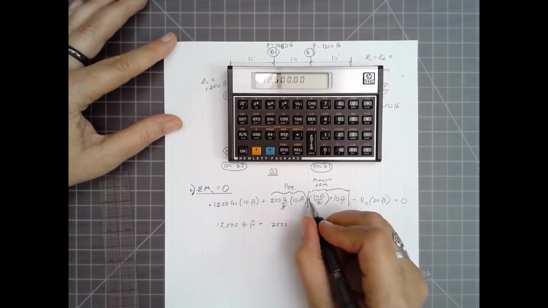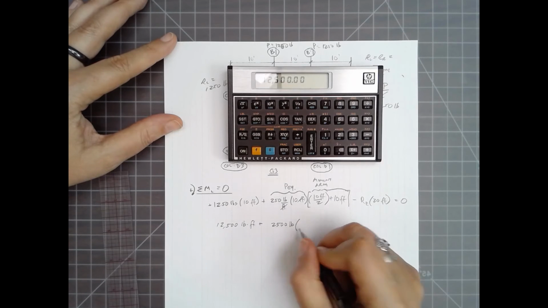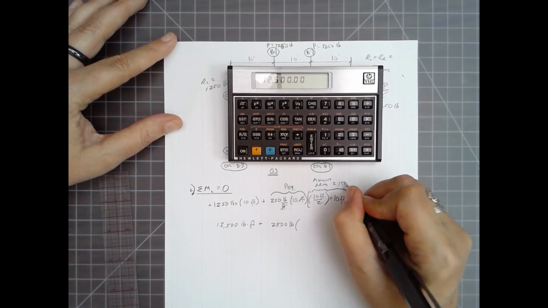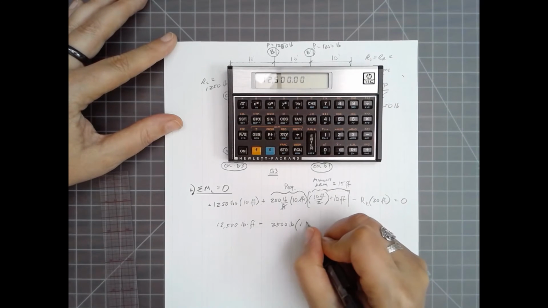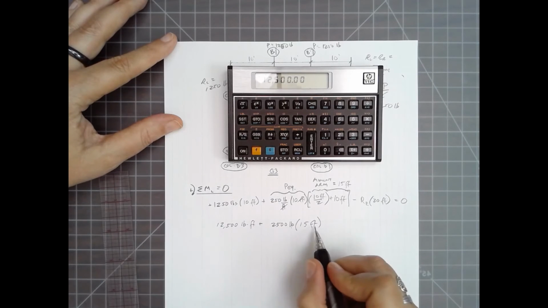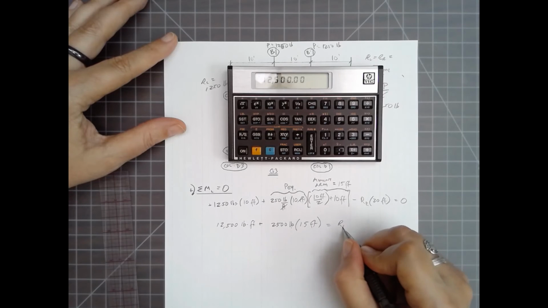Notice this is going to cancel, so it's pounds. 10 feet plus 10 over 2 is 15 feet. So my units are pound-feet, so that's correct for moment, equals R right times 20 feet.